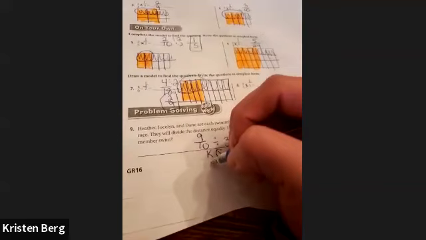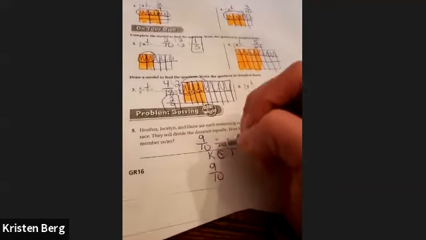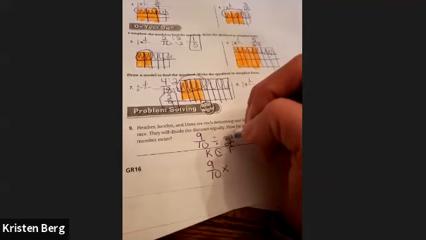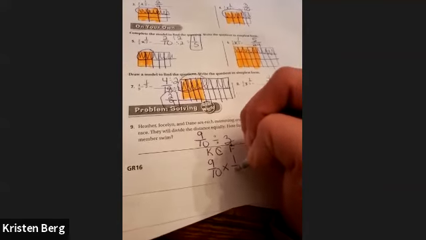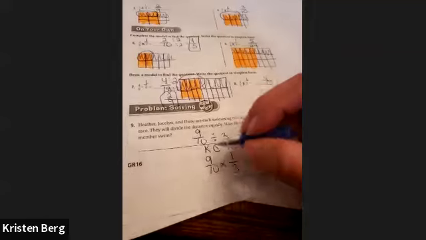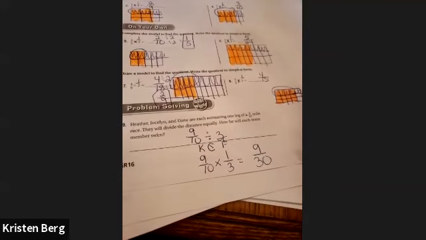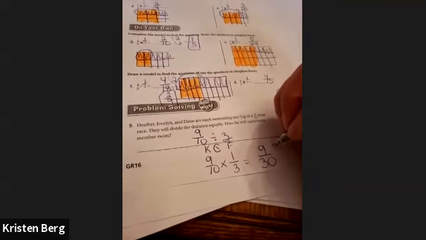That is 3 people. So if you want to do this, you could have just done keep, change, and then flip. So you would have kept this, you would have changed it to a times, and then you would have flipped this around. Remember, it is 3/1, so if you flip it around, it would be 1/3. And if you go across, that would be 9/30.